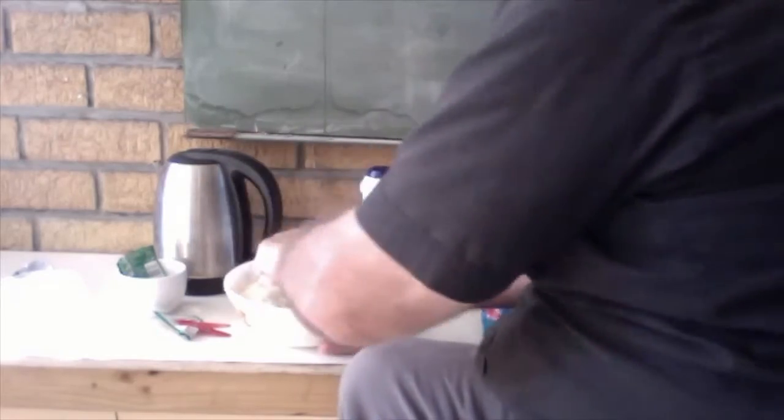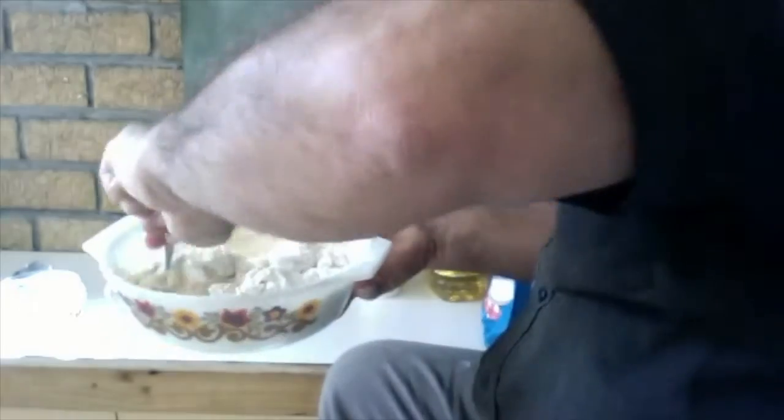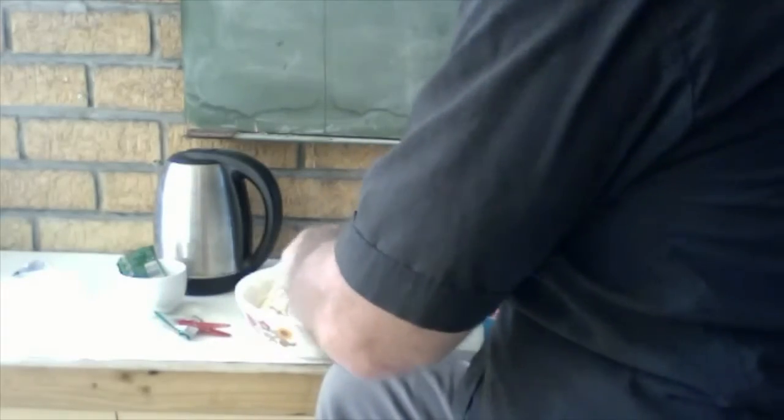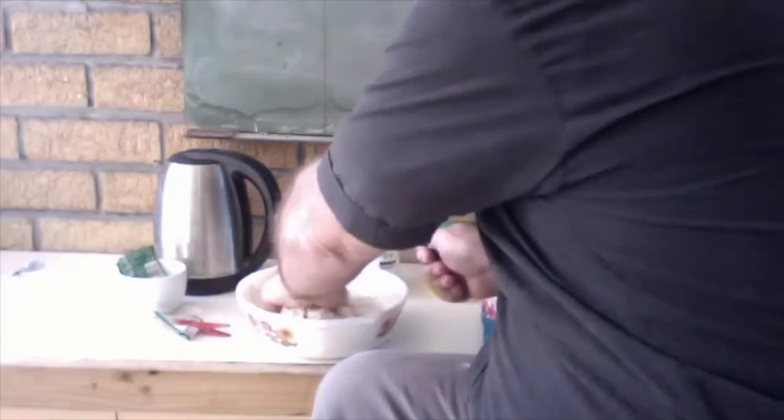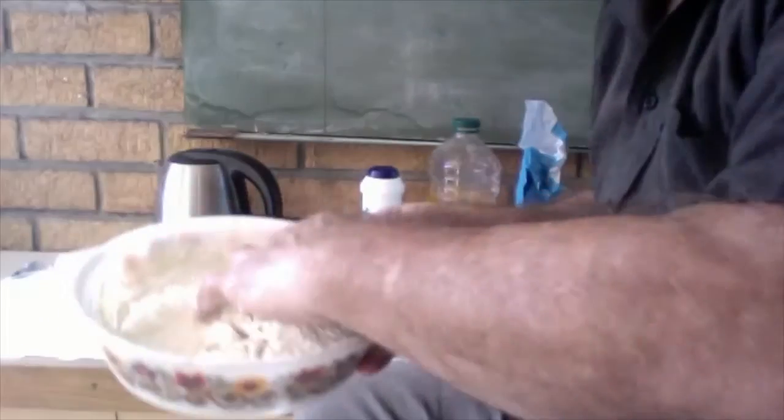And here's our dough. And we just got to knead it up enough, and there we get our dough. You can see it forms quite a stiff dough.